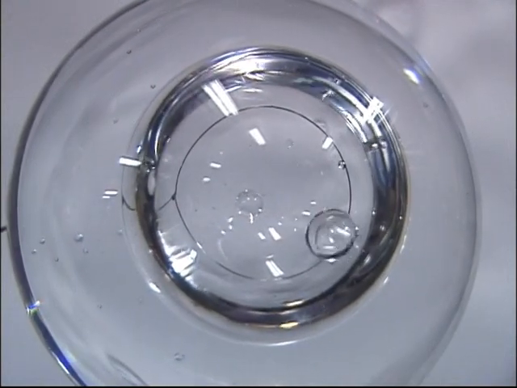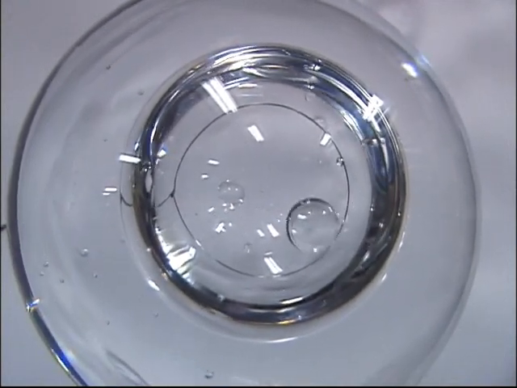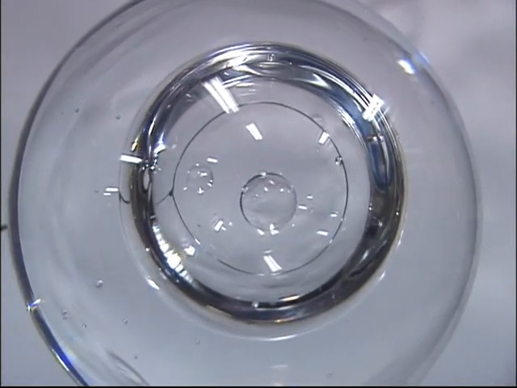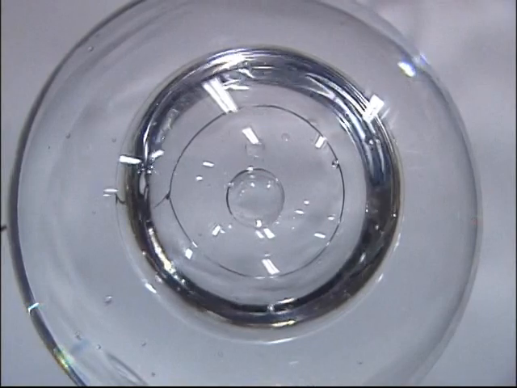So why do we get the mass transfer with some collisions but not other collisions? And where does the momentum come from that propels these little drops?